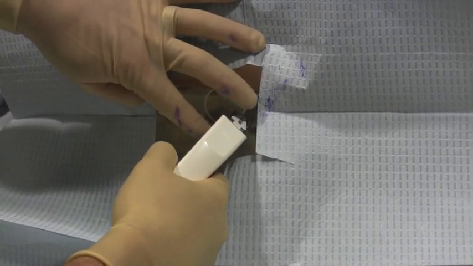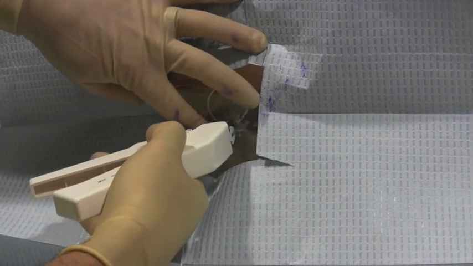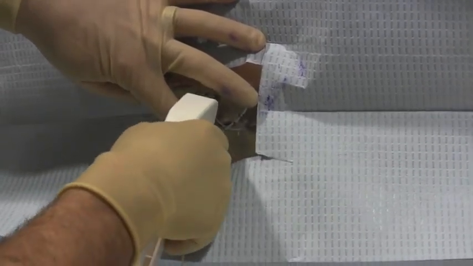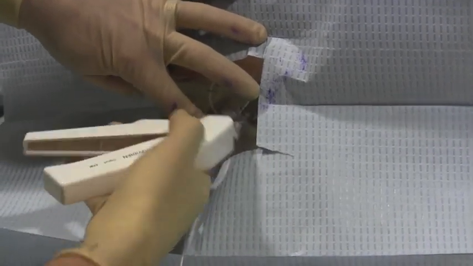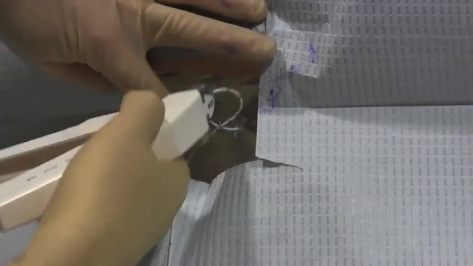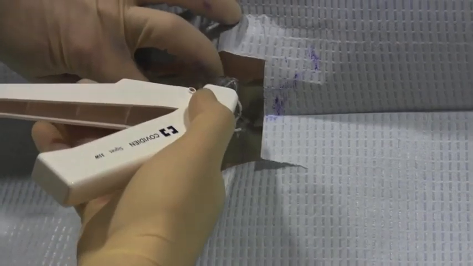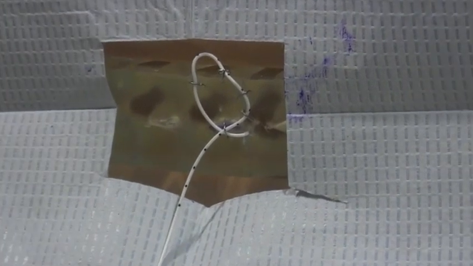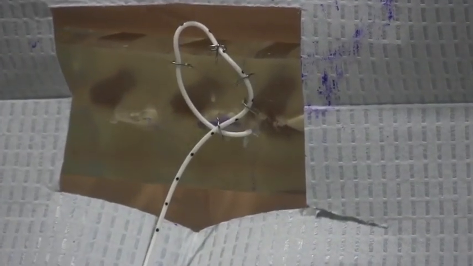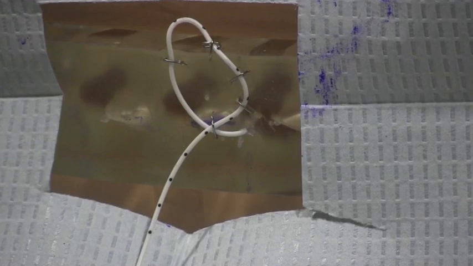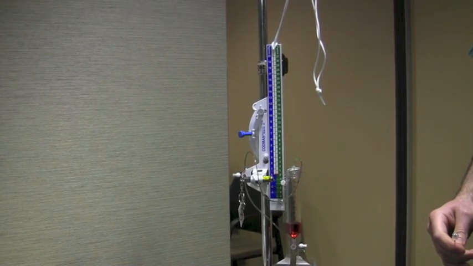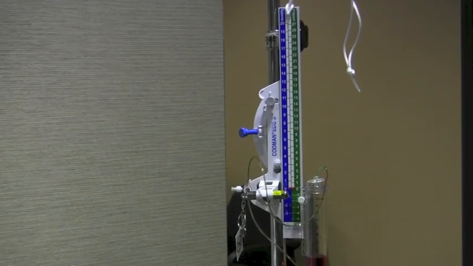A stapler is used to secure the tubing to the patient's back so that as the patient moves, the tubing does not come free. Here is the drainage system to which the catheter will be connected.